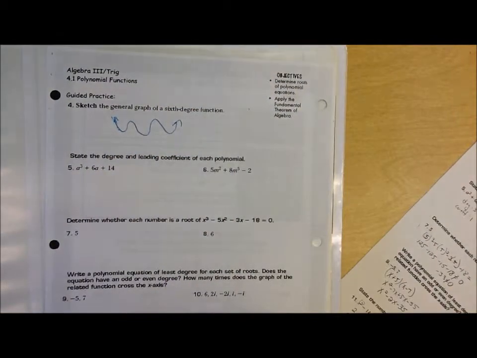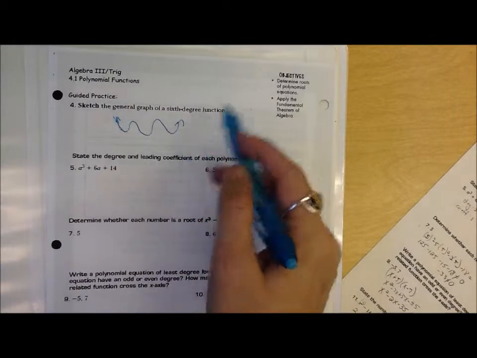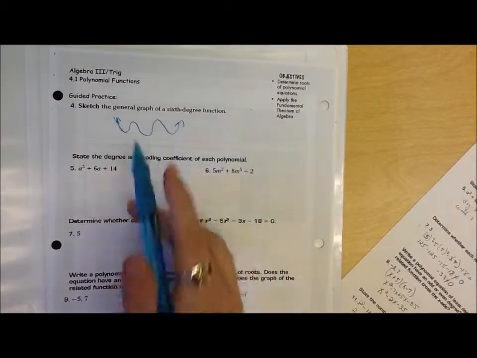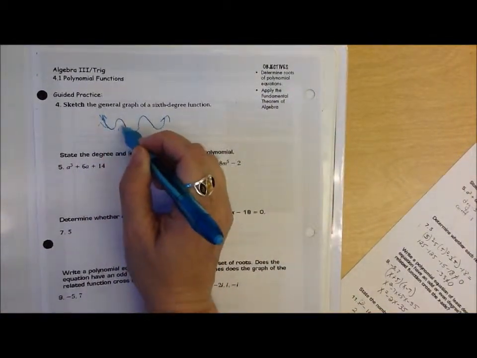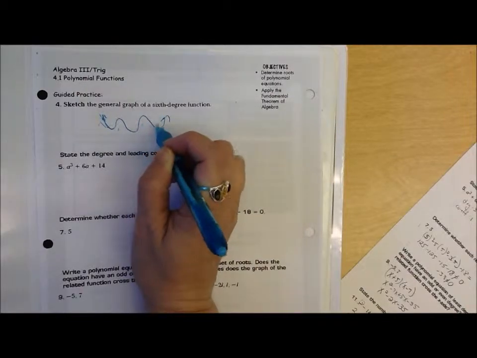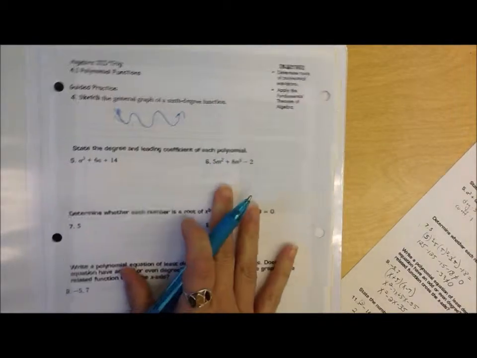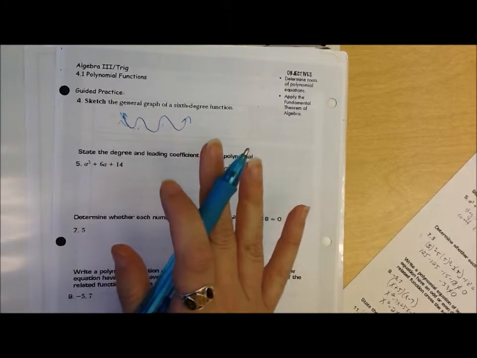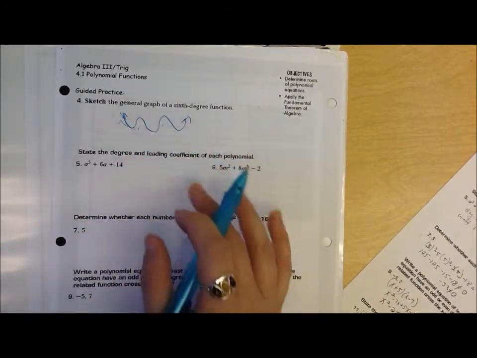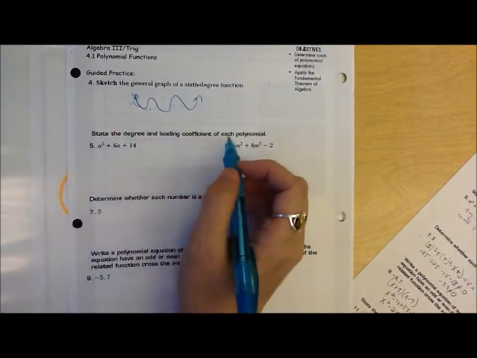There you go. It's not pretty, but that would do it. If it was 7, I would have another directional piece. So 1, 2, 3, 4, 5, 6, and 5 changes of direction, and at most 6 roots, 6 intercepts. State the degree and leading coefficient.